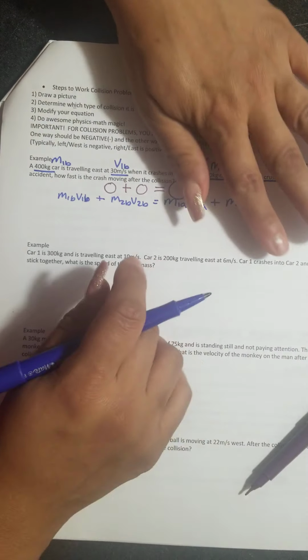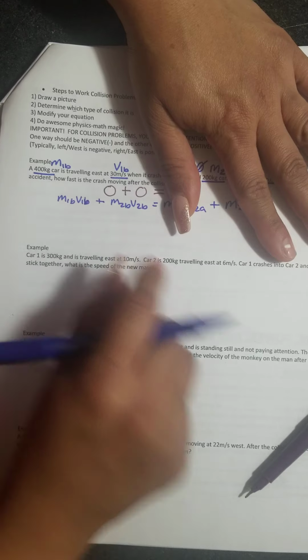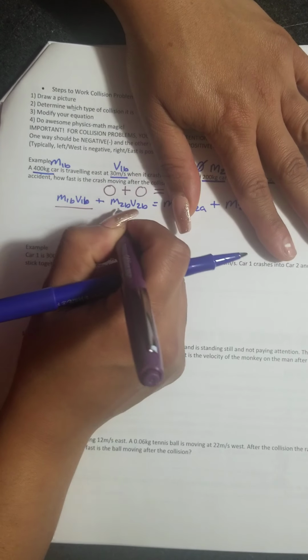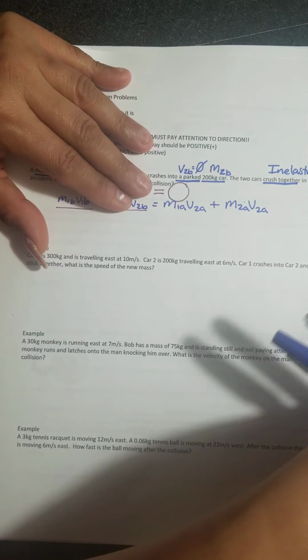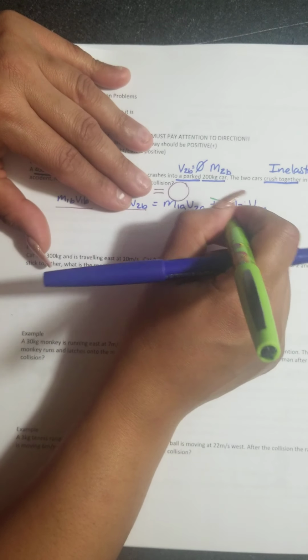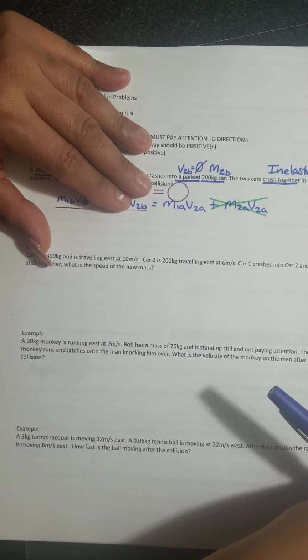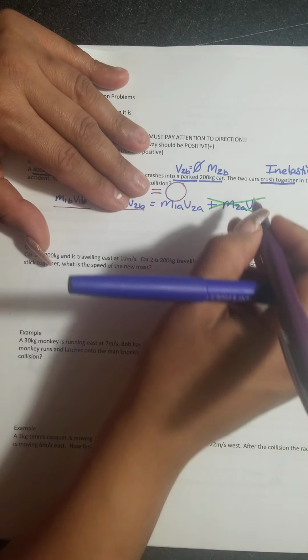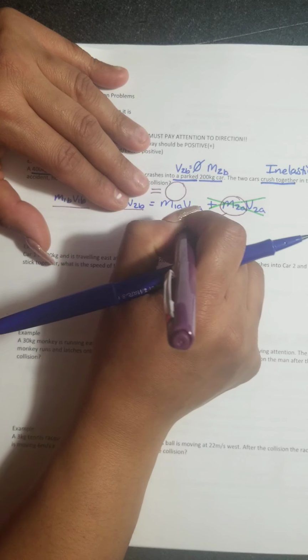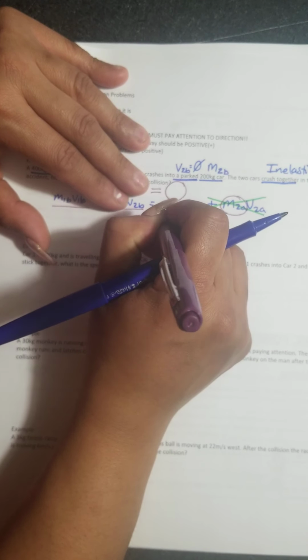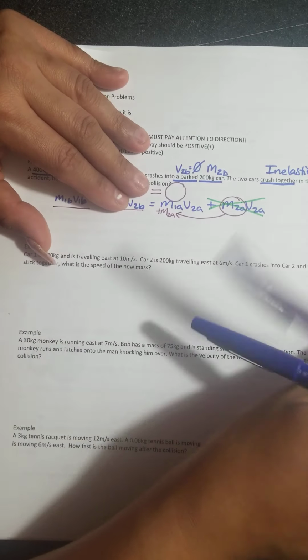Now, before, I have two objects, 1 and 2. After the collision, I have 1. So in this case, I need to go ahead and cancel something out. It does not matter which one. But the catch is that I cannot get rid of the mass. That needs to come over here, and I need to say plus M2A. Okay?